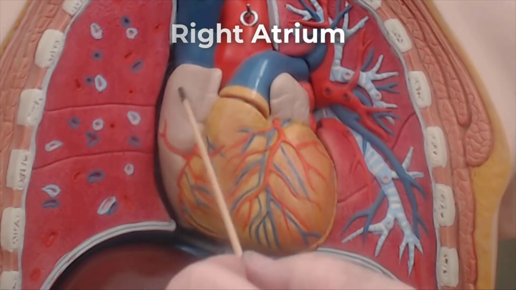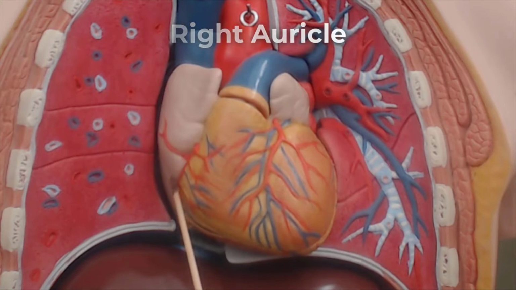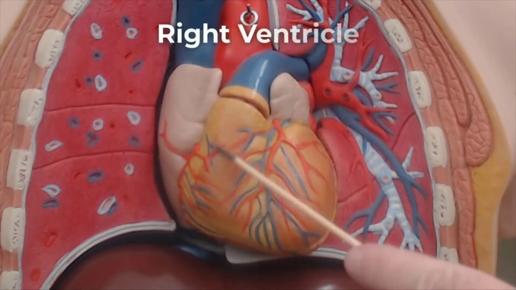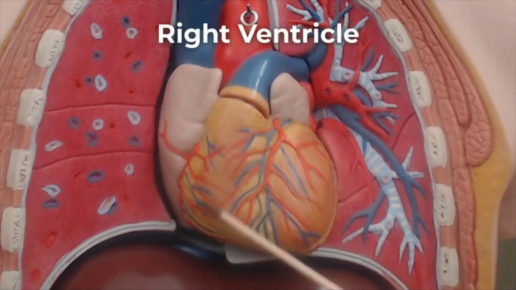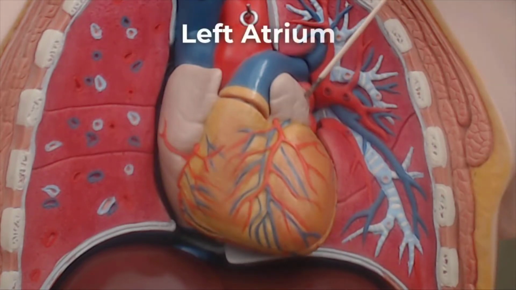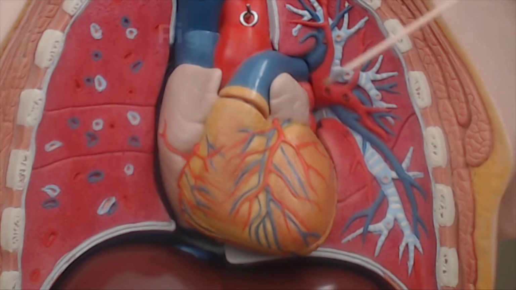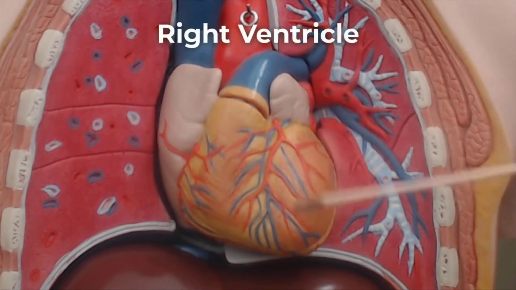Okay, under here is the right atrium. This structure here is called the right auricle. This portion under here is going to be the right ventricle. Then here is the left atrium and the left auricle and the left ventricle here.